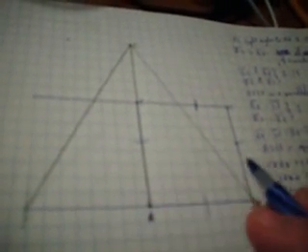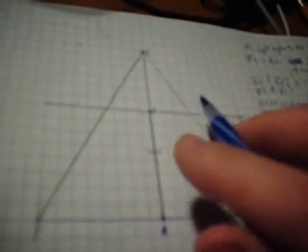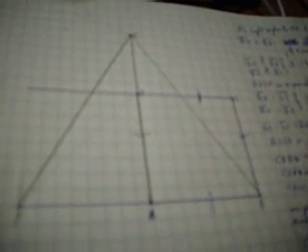Okay? Now, we have just proven that ADEB is equilateral, but we have not proven that it's equal angular.